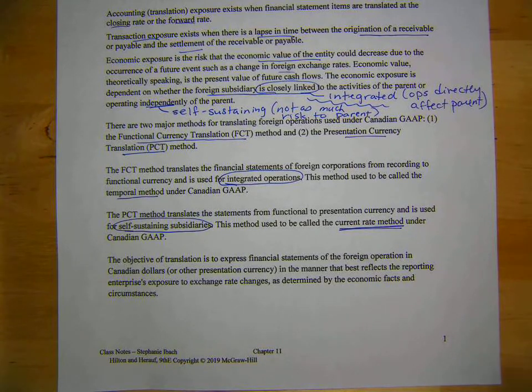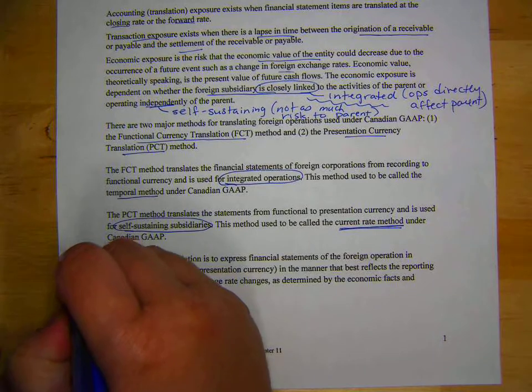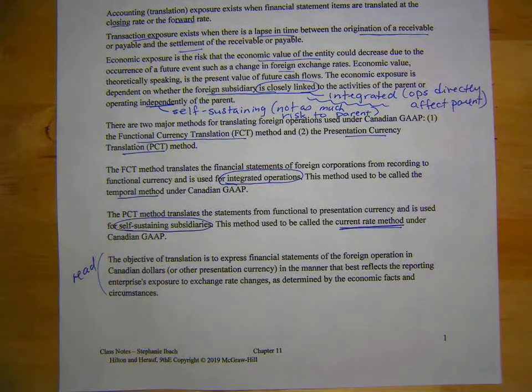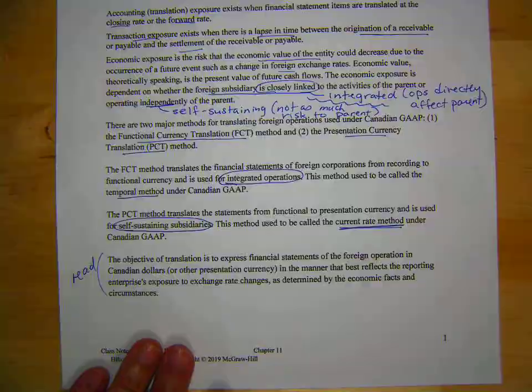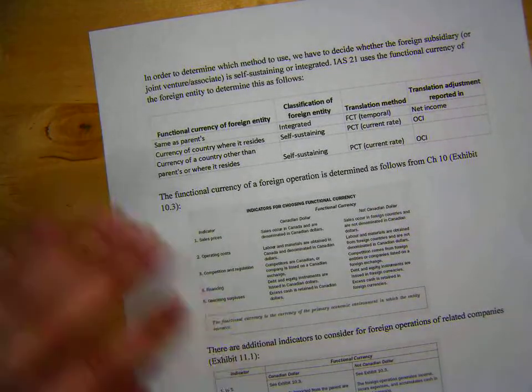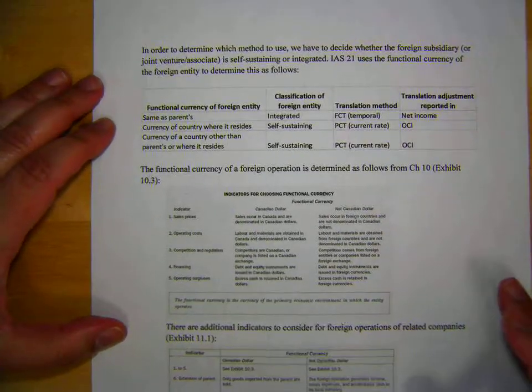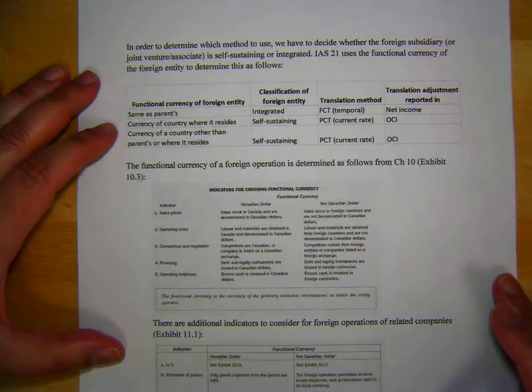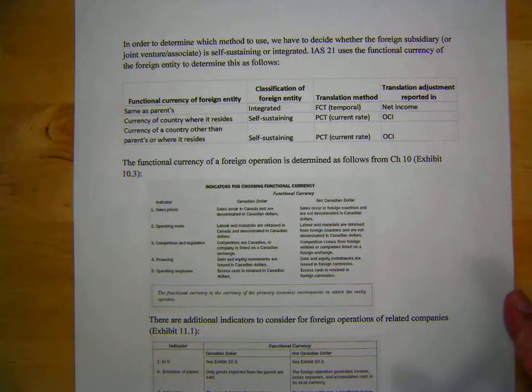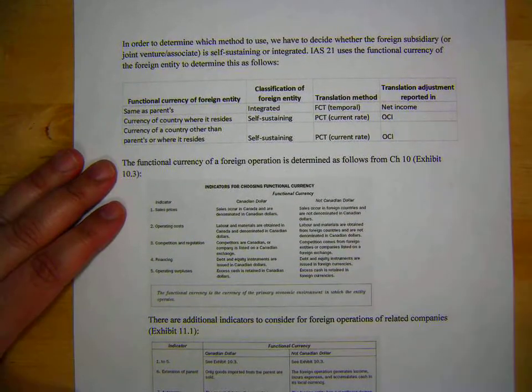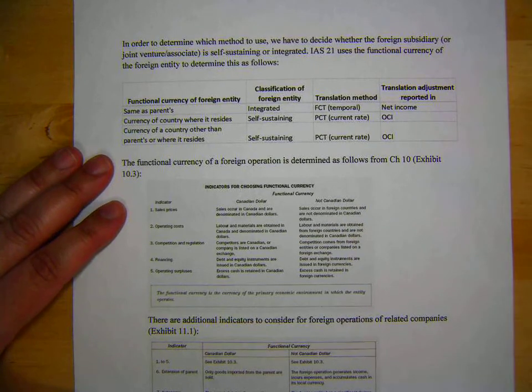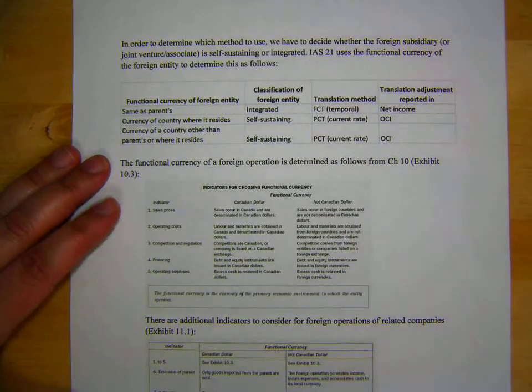And on page 2 is a little chart. In order to determine which method to use, we have to know whether the foreign subsidiary, or don't forget it could be a joint venture or associate, is self-sustaining or integrated. So they use the functional currency of the entity to determine.